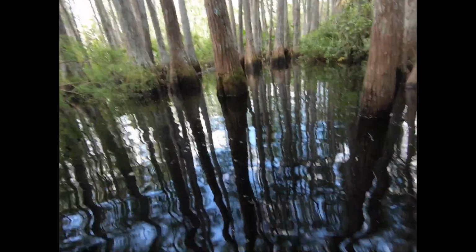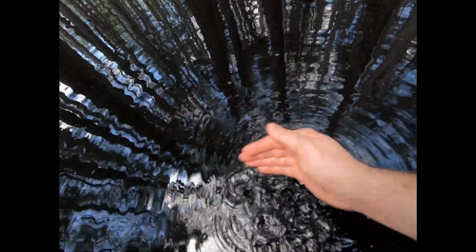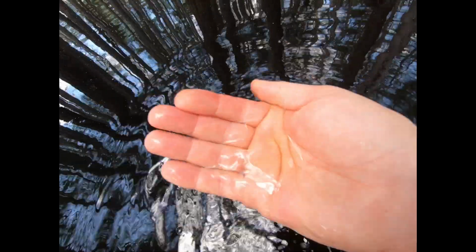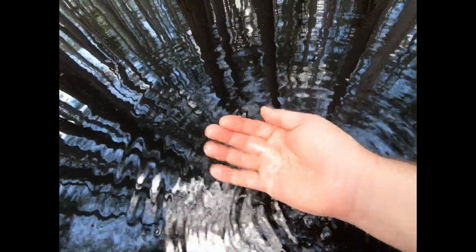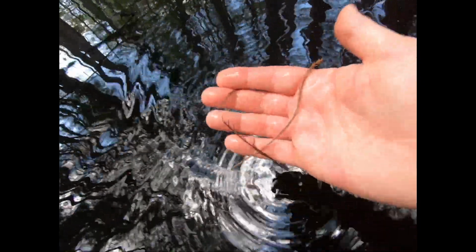The other thing, this water is pretty dark in color because it's pretty stirred up since we've had a lot of rain. But if we look close, it's actually pretty clear. It just has that iced tea color to it. And that iced tea color is from the tannic acid from all the decaying plant material on the ground. Cypress trees are deciduous, so they drop their needles in the winter. There are a couple of them floating on the surface right here.